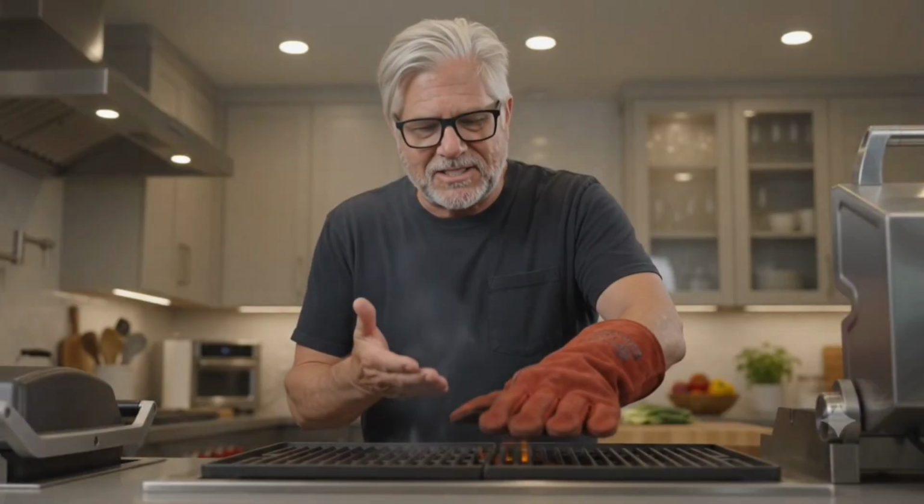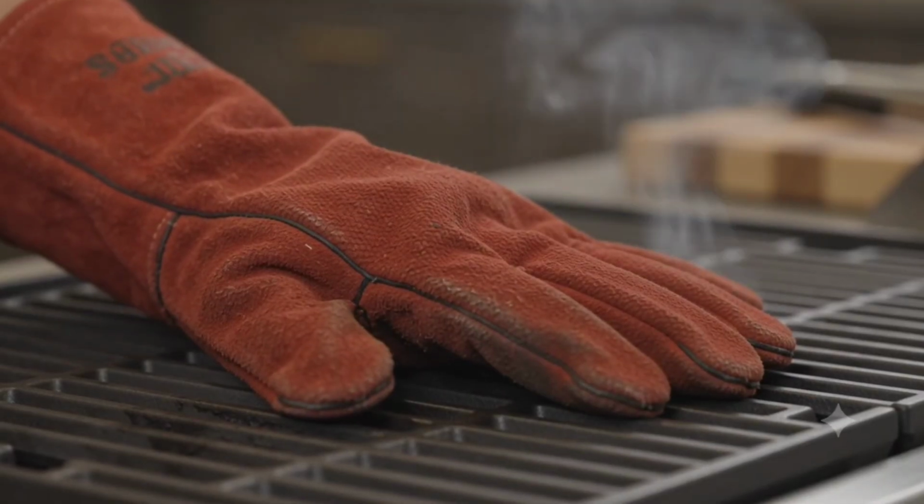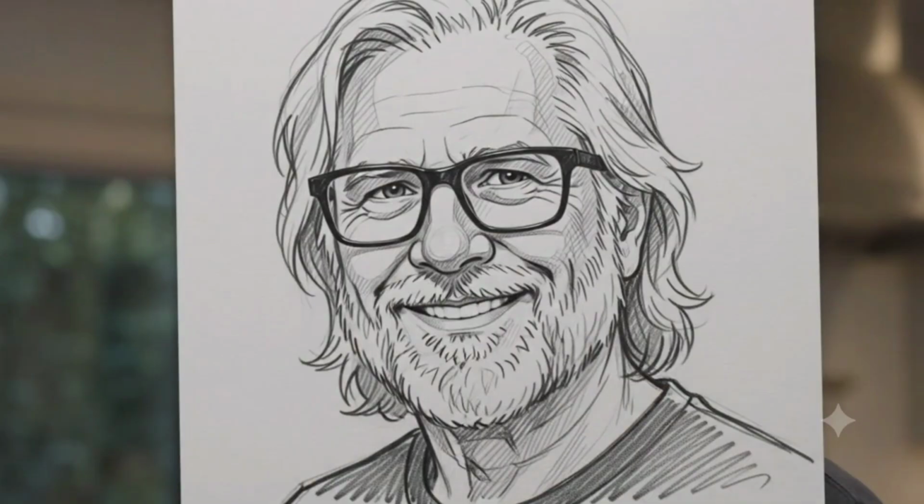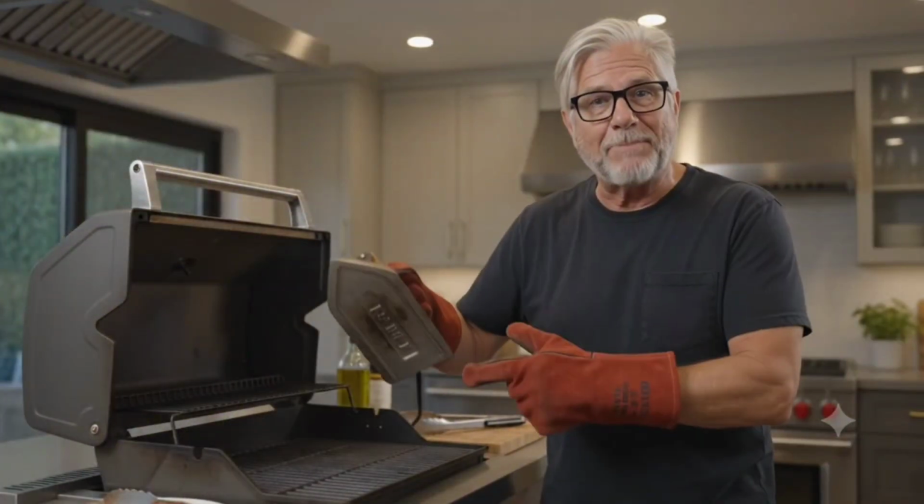And you can see that because this is super hot. I can keep my hand planted here forever. And I can only do that because of the material in these gloves. They come in awesome colors. I can grab this right here.